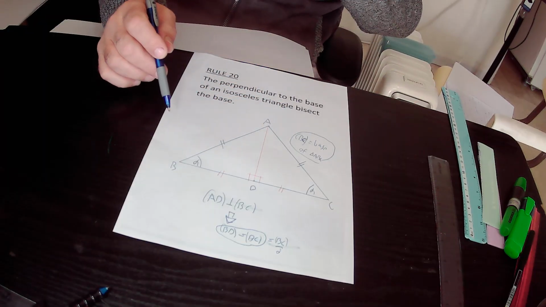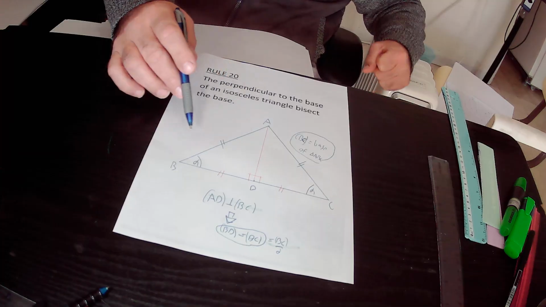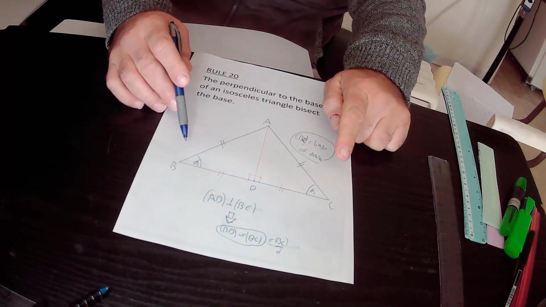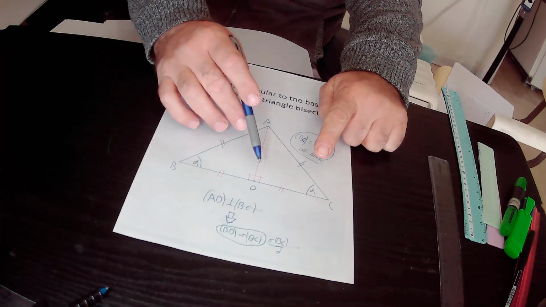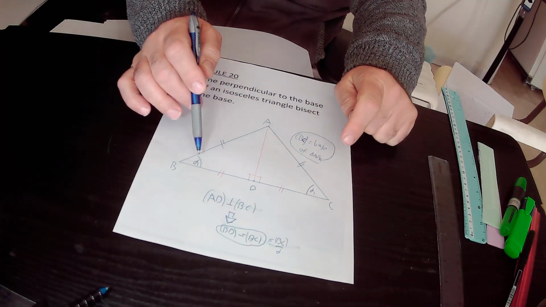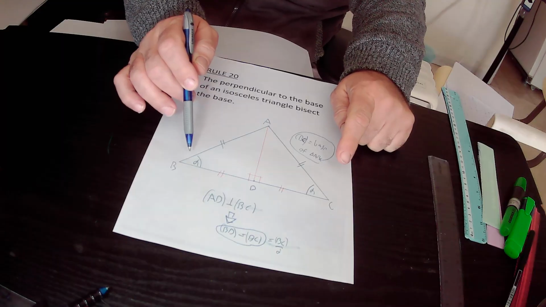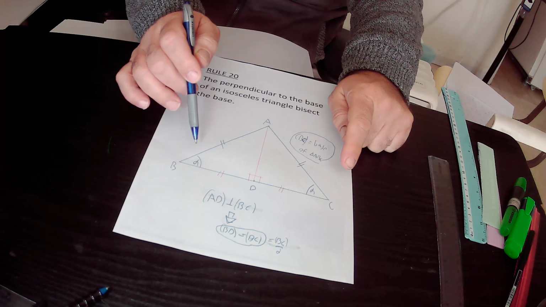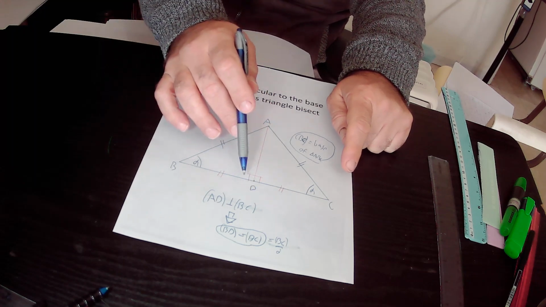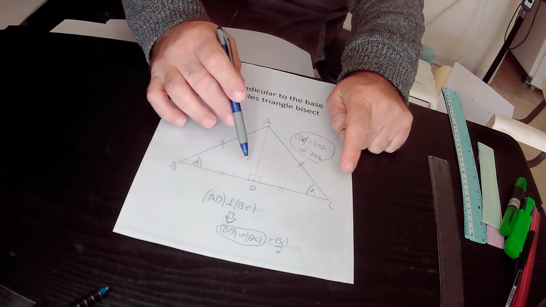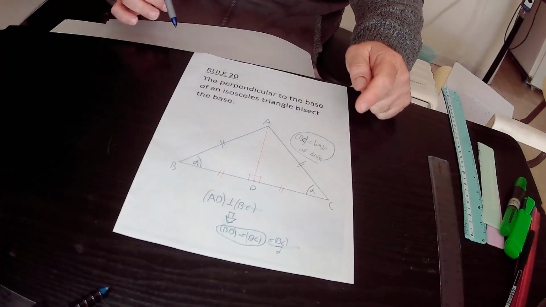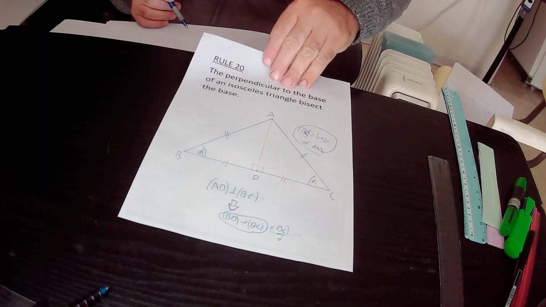That is to say, the perpendicular AD divides the base BC into two halves. The first half is BD, and it is of course equal to the second half DC, and each half equals BC over 2 because BC has been bisected by the perpendicular AD. So BD equals DC equals BC over 2. So we can implement rule 20 in our domain.